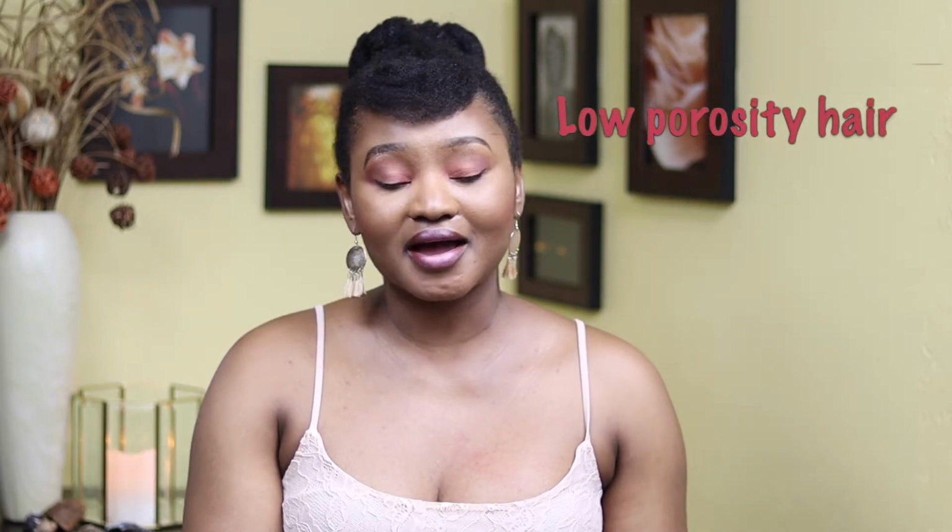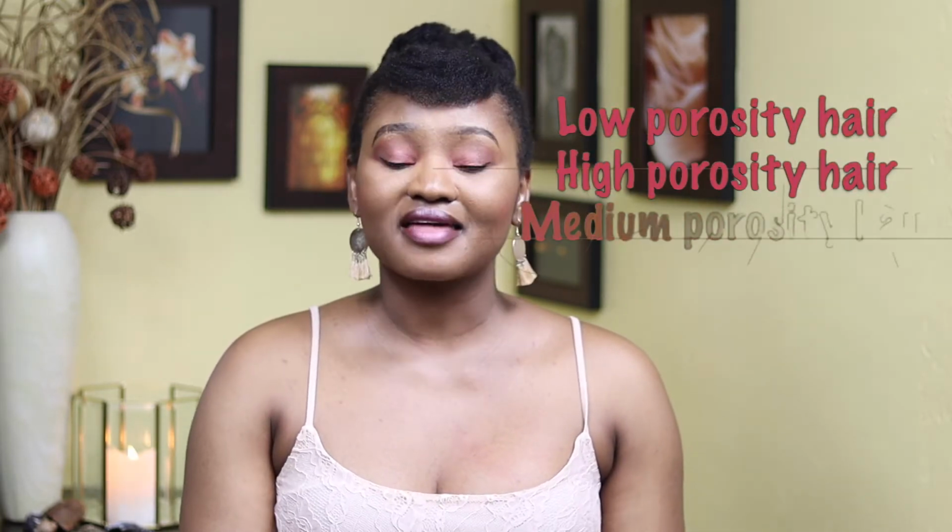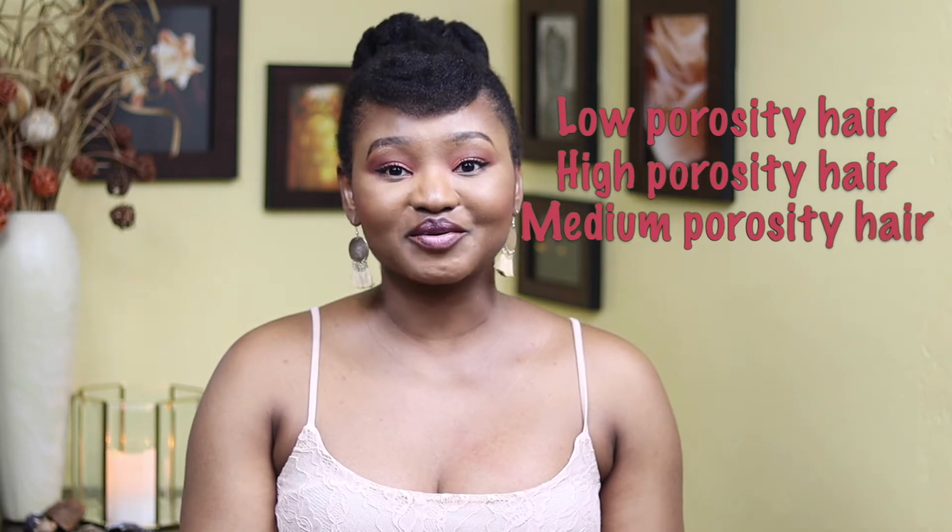I am Tsholo Phoka. You have probably heard how hair porosity can affect how products react to your hair. So what is hair porosity? Hair porosity is how your hair absorbs and retains moisture. There are three types of hair porosity, which are low porosity, high porosity, and medium porosity, that we're going to be discussing in this video.